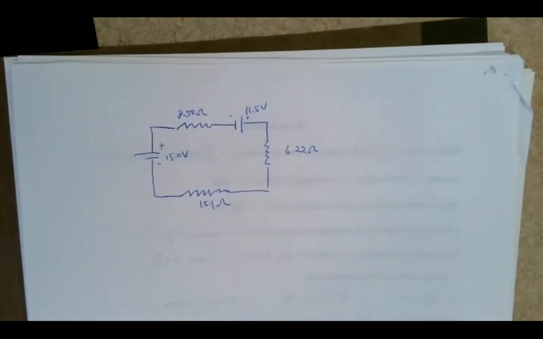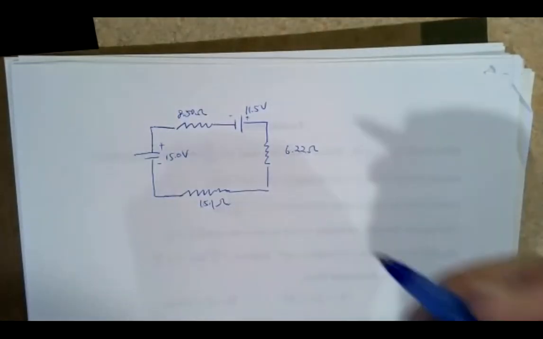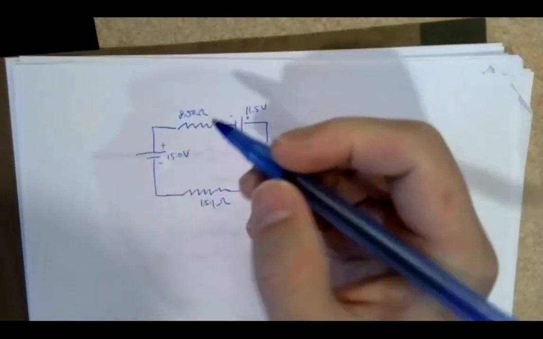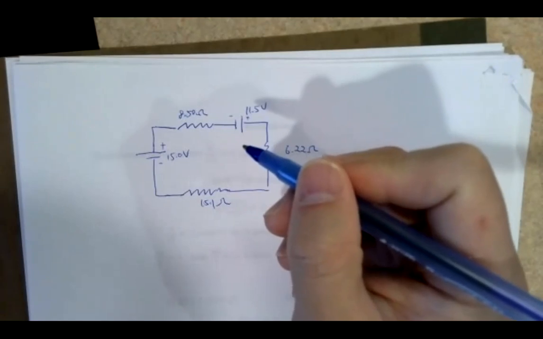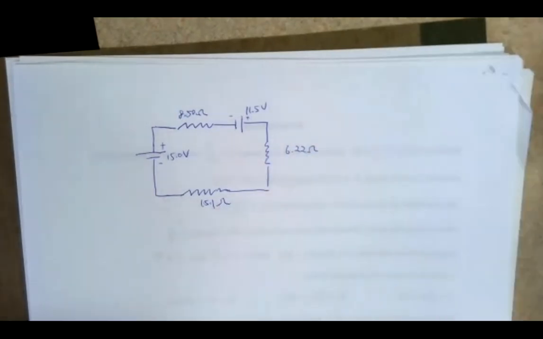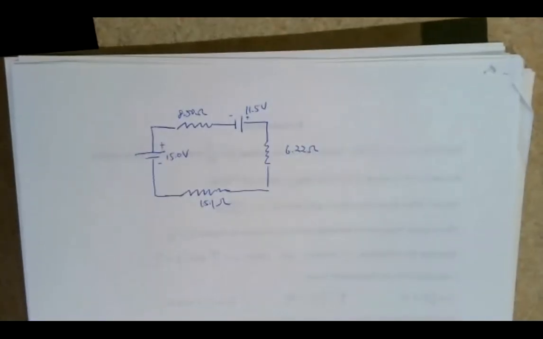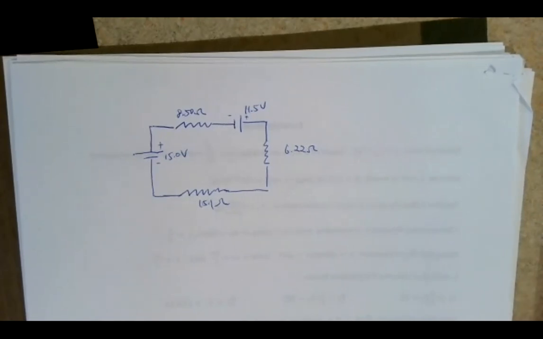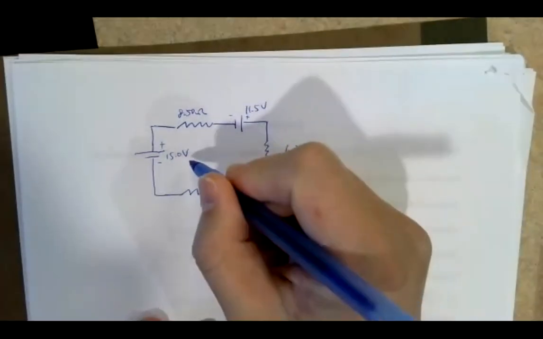In this case, you can pick the direction of your current. You can assume, and this is the trick here. Many times you are not 100% sure what the direction of your current will be. But you can make an assumption.